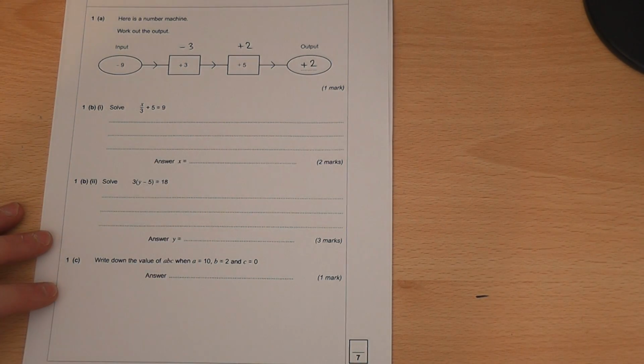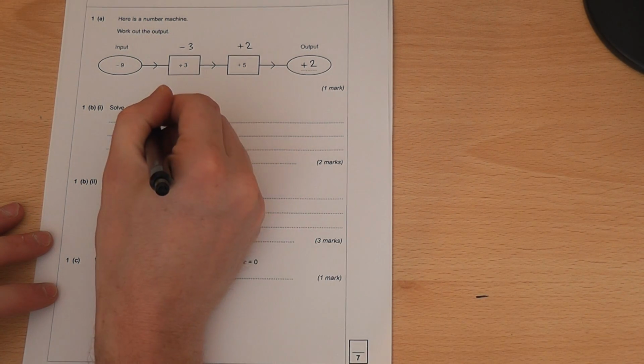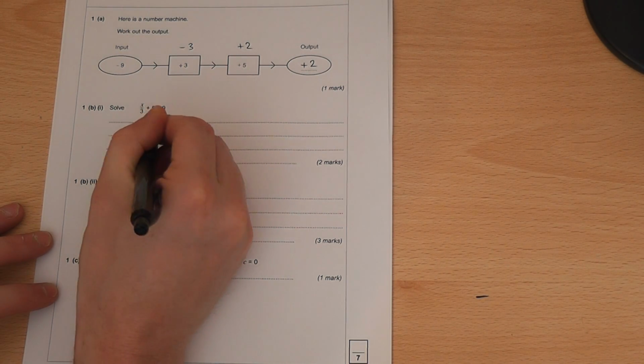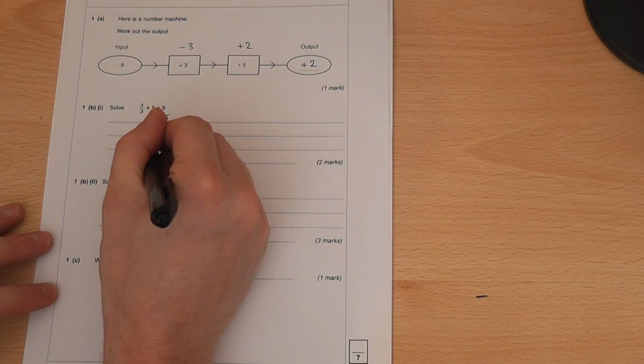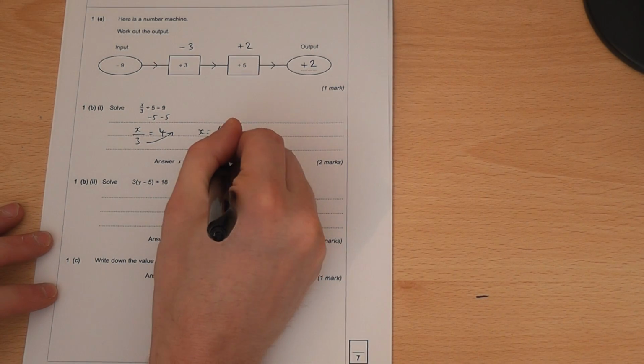Then solve the equation. We always know where possible to cope with a number by itself, so if we take 5 from both sides first of all, x over 3 will equal 4. Therefore x will equal, we times up by the 3, 4 lots of 3, x must equal 12.